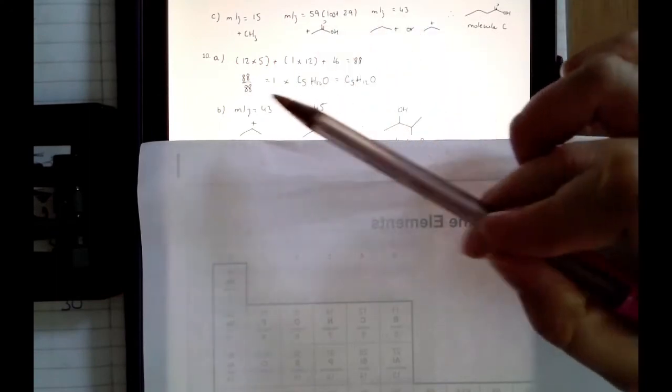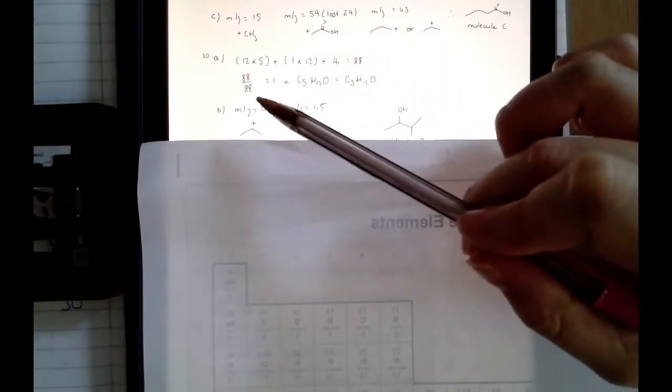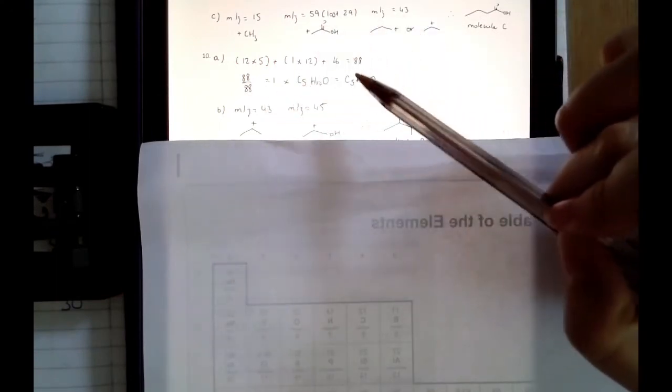And one more, exactly the same thing, find the formula mass. I show that the molecular formula and the empirical formula are the same thing. And then I ask you to, what have I asked you to do? Because this question is slightly different because I ask you to suggest a structure for molecule D.